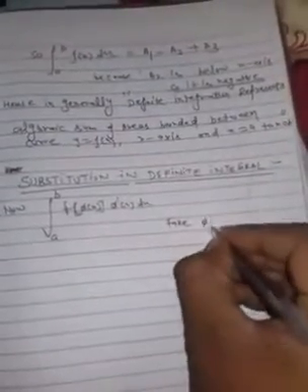Take phi x equal to t, then differentiate it, then phi dash x dx equal to dt. Also the limit changes, because we change the variable, then the limit also changes.